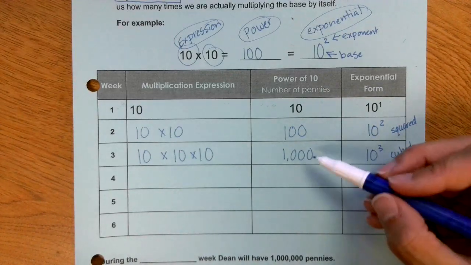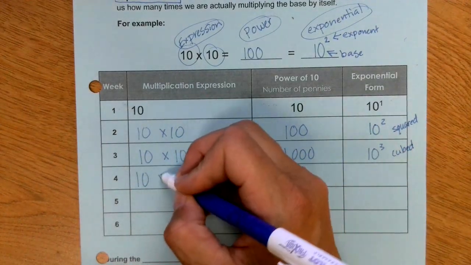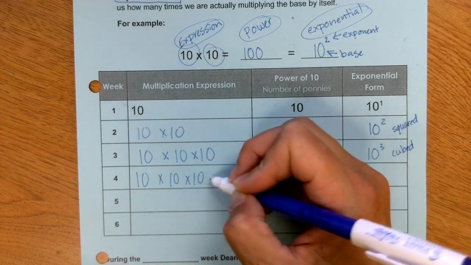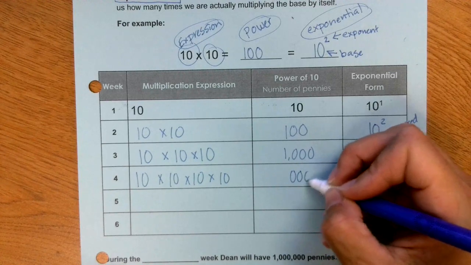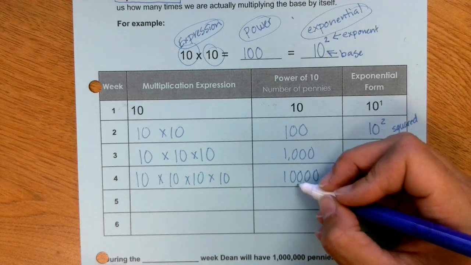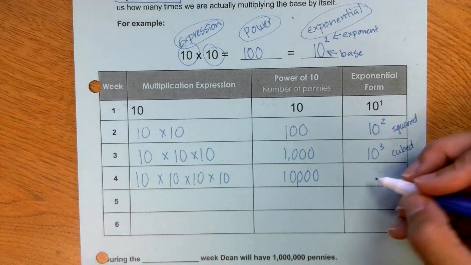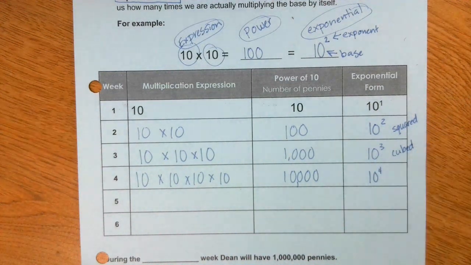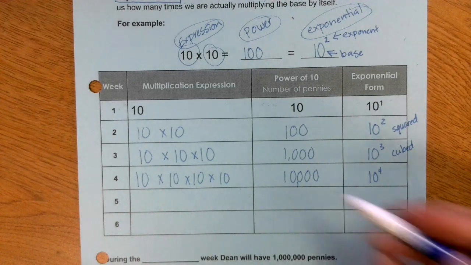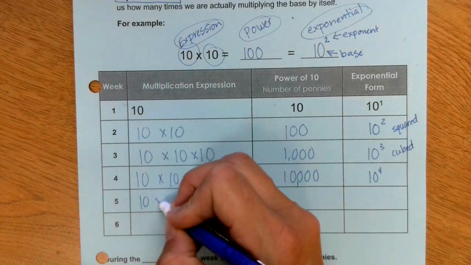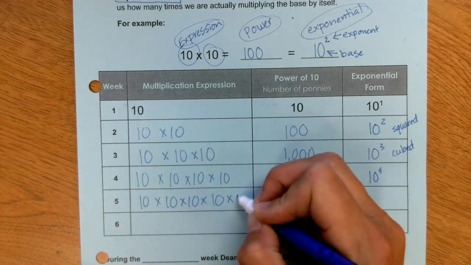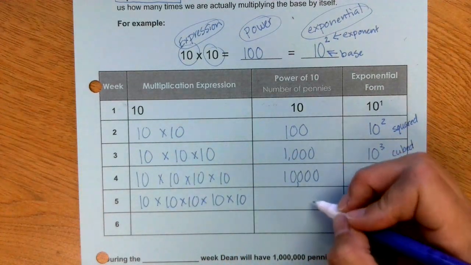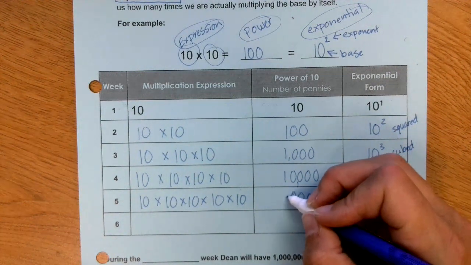All right, well, we're still not at 1,000,000. So then we're 10 times 10 times 10. Another week happens, so there we go. So we have 1, 2, 3, 4 zeros, right? Because of 4 tens, and then it's 10 to the 4th power. And then, still not there. Another week happens, 10 times 10 times 10. And then the 5th week is going to be 1, 2, 3, 4, 5.